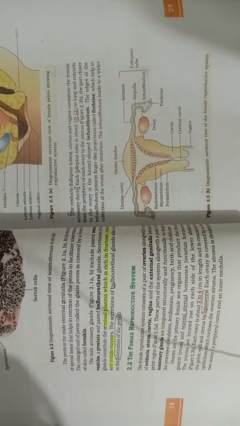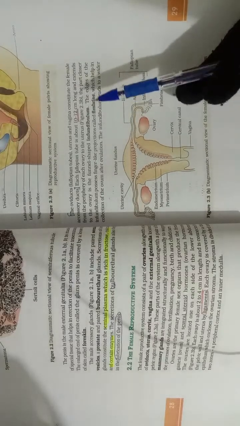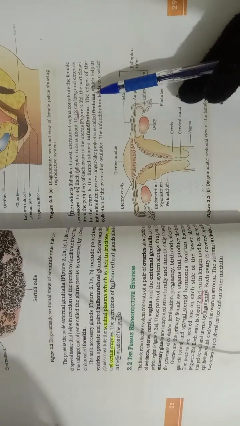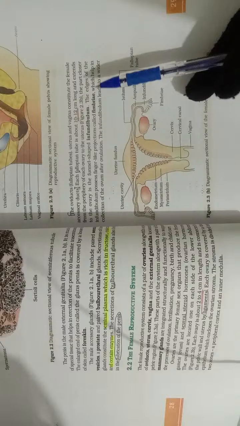Clitoris, labia minora, labia majora, vaginal orifice, urethra, pubic symphysis, urinary bladder, and uterus.